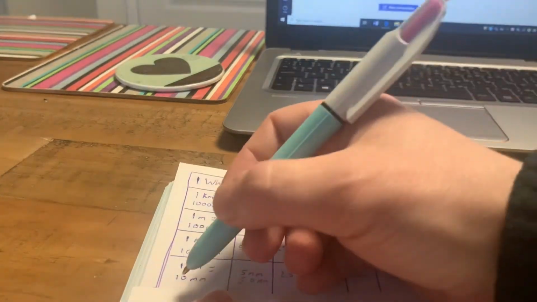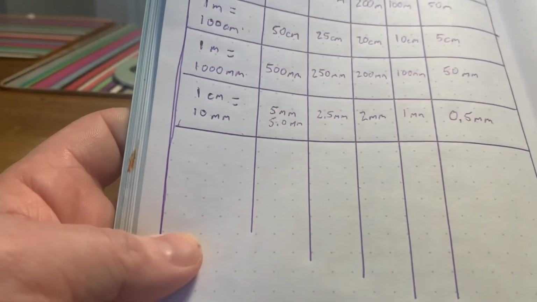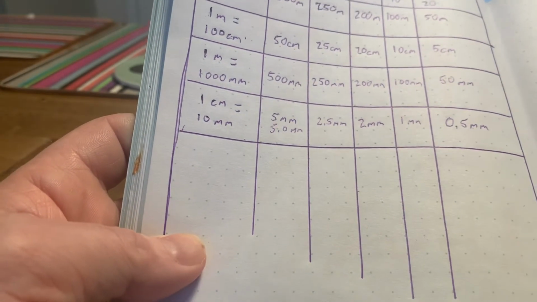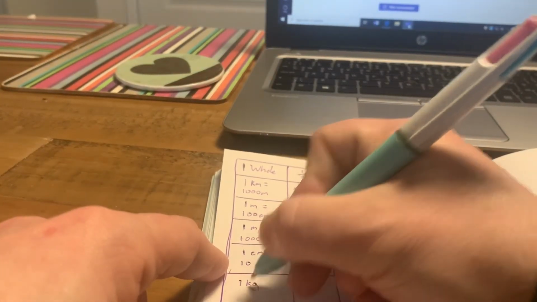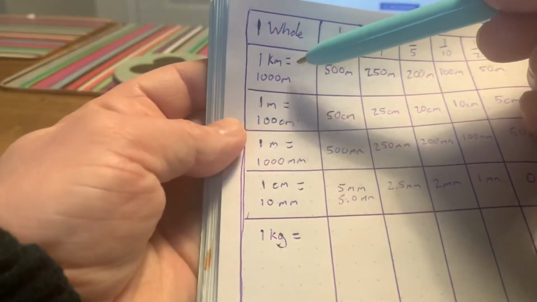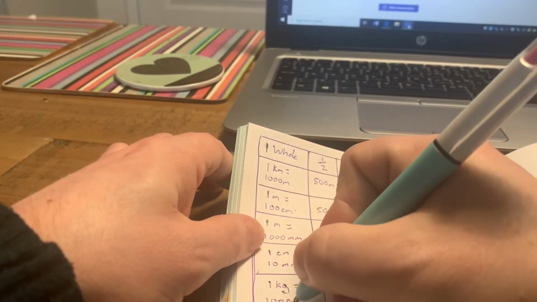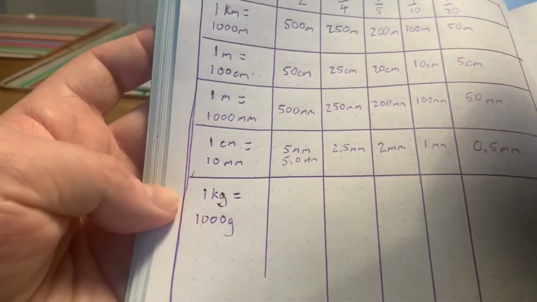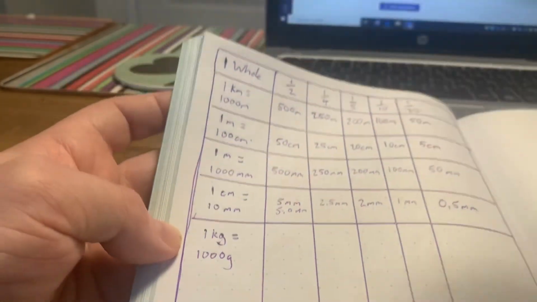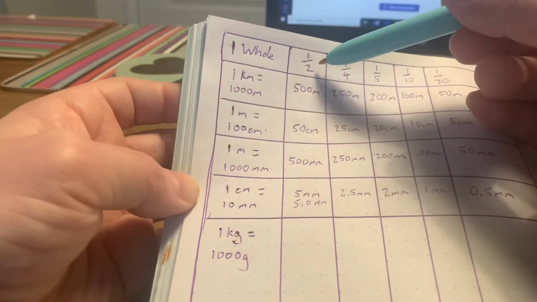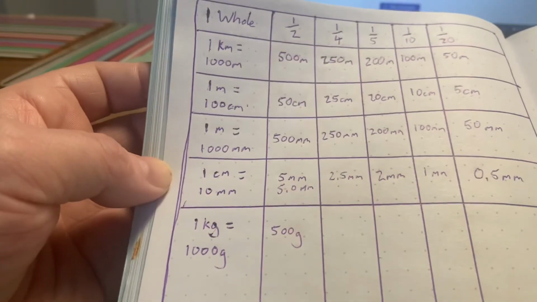Once you've done your measure, you could also convert other measures. You can convert other measures such as grams into kilograms. So if I know that 1 kilogram is equal to, remember, 1 kilometer equals 1,000 meters, so 1 kilogram is going to equal 1,000 grams. I can just do the same again, where I'm looking at converting into fractions of an amount. So across the table here, 1,000 divided by 2 is going to be 500 grams. So half a kilogram is 500 grams.